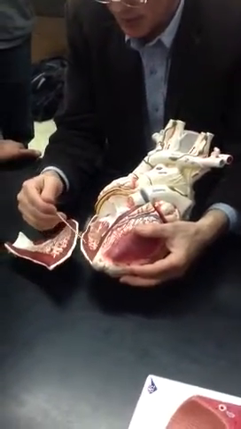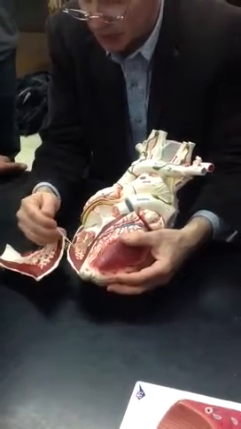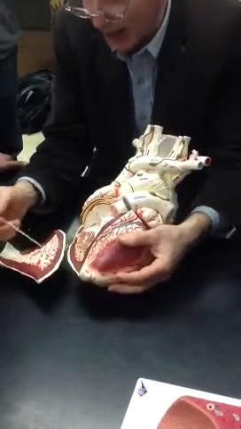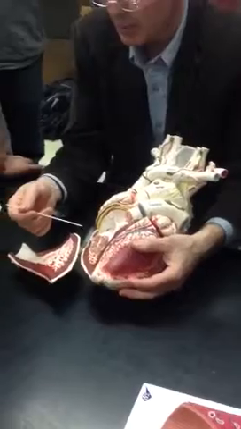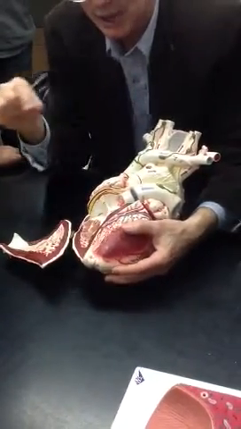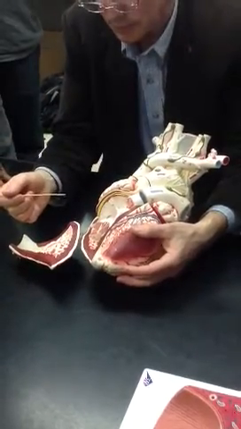So this is the muscle, and it's ridged, and the ridges are called the trabeculae carneae. And then we could say the covering, the lining of the heart and the lining of the blood vessels, which is made up of a simple squamous epithelial cell, is known as the endothelium.